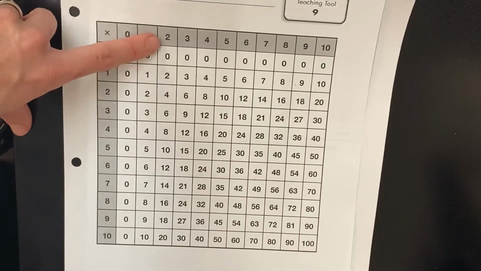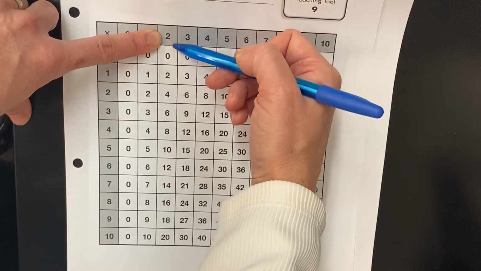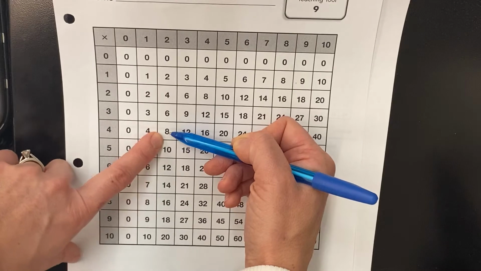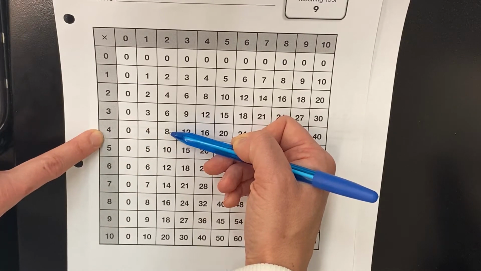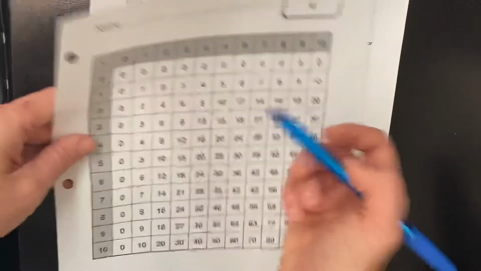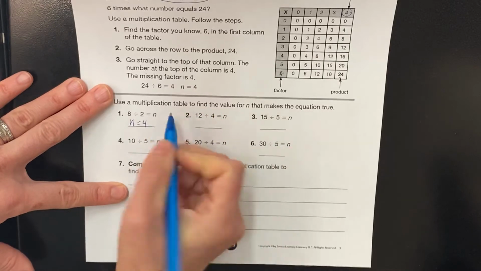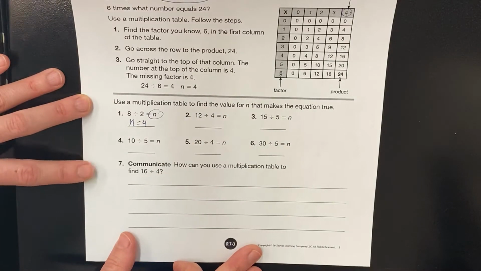So let's start with the 2, the divisor. I'm going to go all the way down until I find the 8, which is my dividend or my total. And then I'm going to go over to the side to find the quotient, 4. So n equals 4. That just means n is 4. The answer, the quotient, is 4.